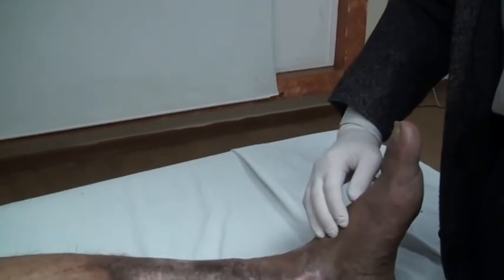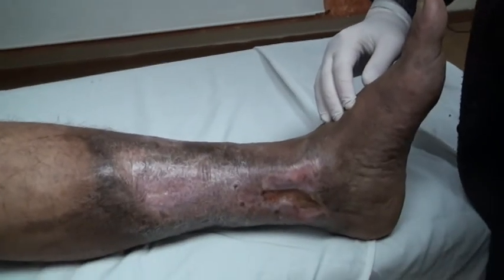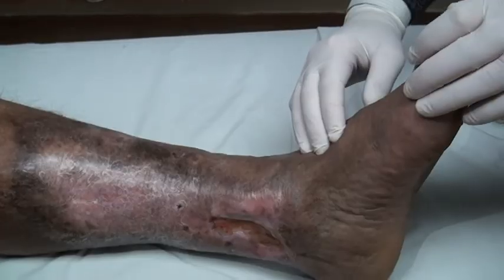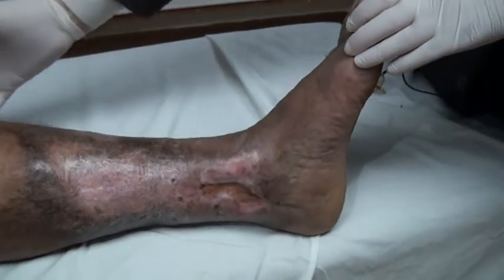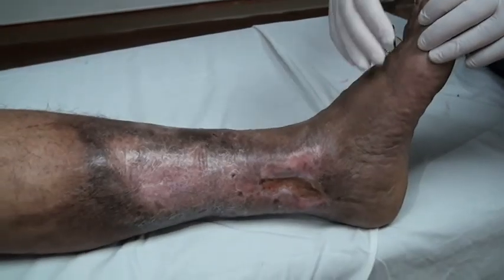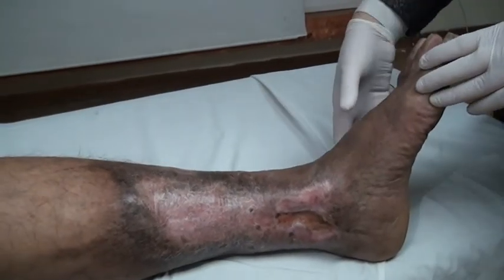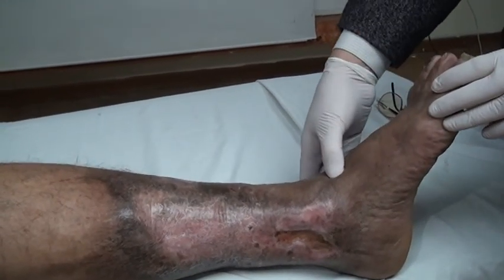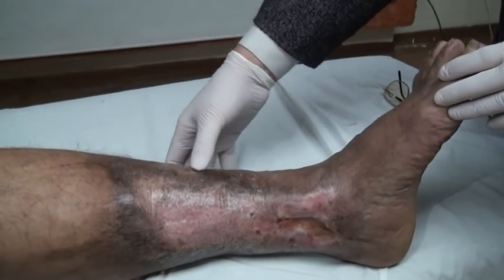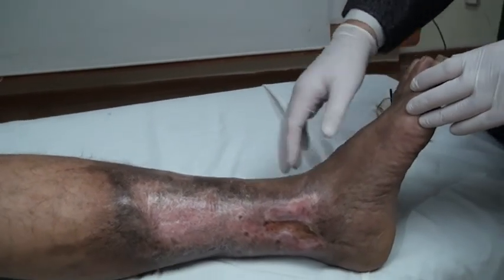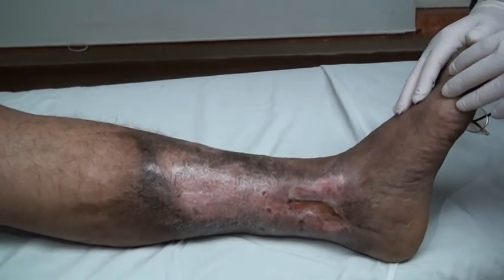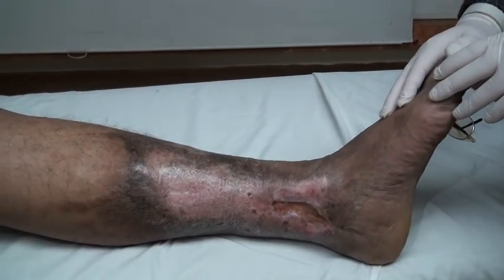So in all cases, you do not miss palpating for pulsations: the dorsalis pedis here, the posterior tibial, and you go to the popliteal if these are not felt. So we always feel from distal to proximal, and while the patient is lying down, we look for edema. Now the patient is not having an edema actually. This is extensive scarring that we have seen and examined. Thank you.